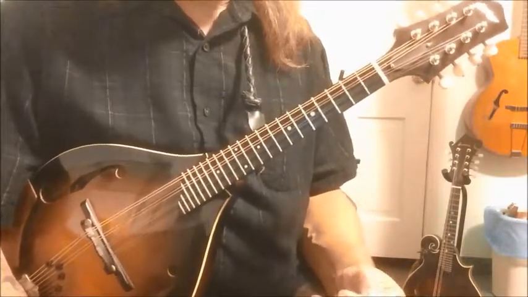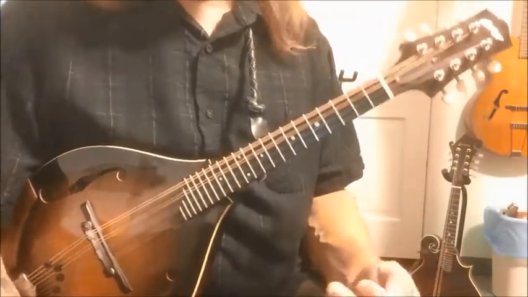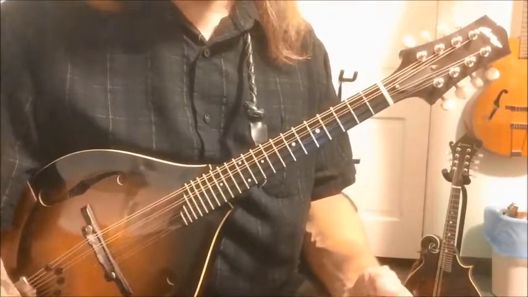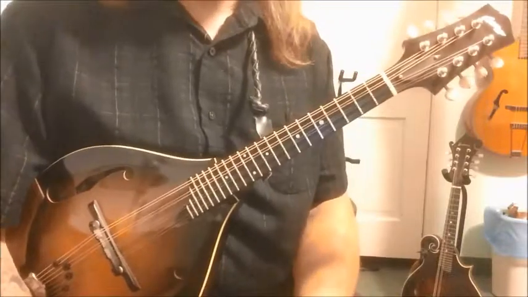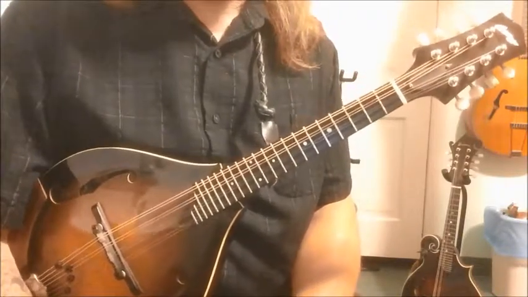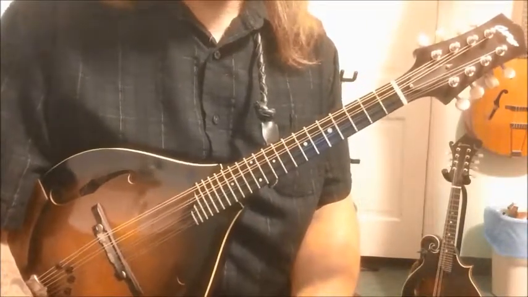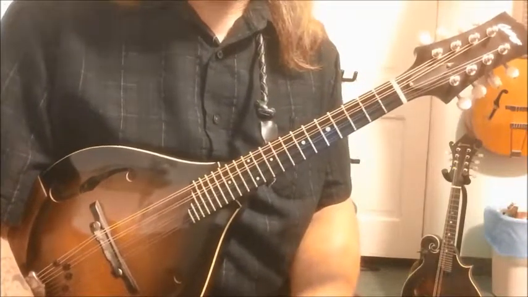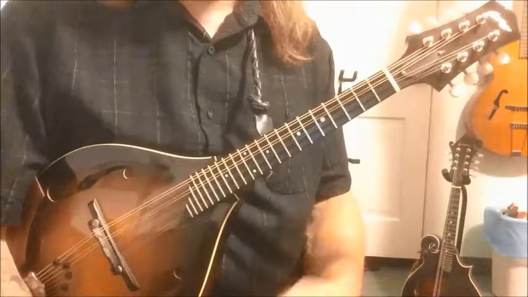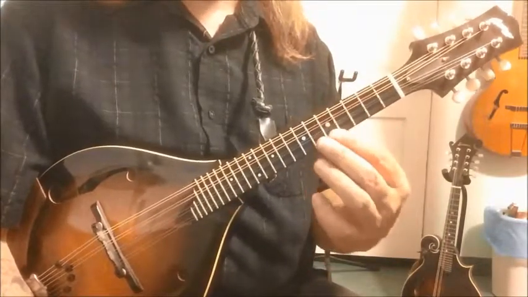Well, when we're talking about intervals, as in the distance between notes, whole steps, half steps, etc., one of the most interesting intervals is the perfect fifth. And we got into that some as we studied the circle of fifths. Now, interestingly, the mandolin is tuned in fifths.